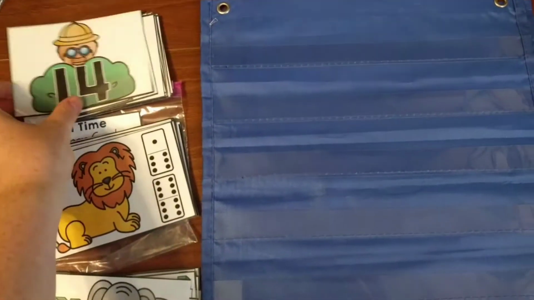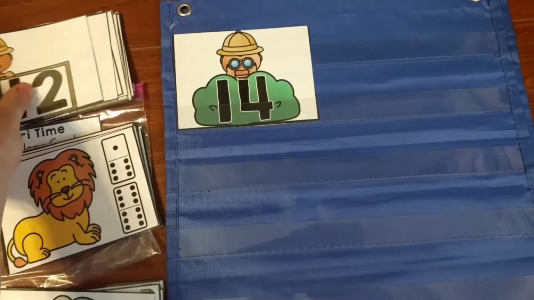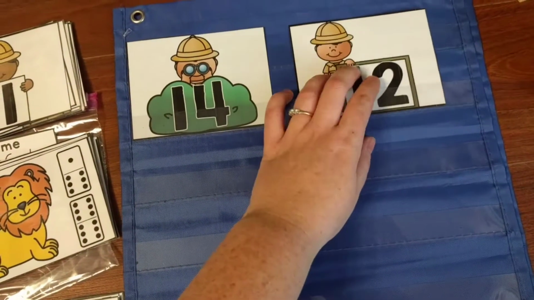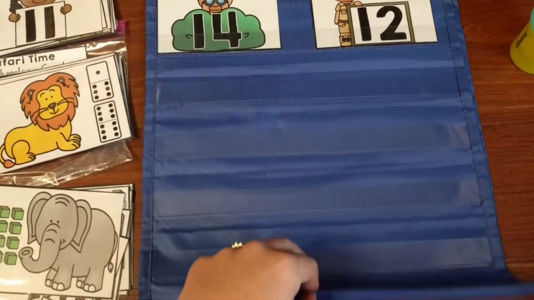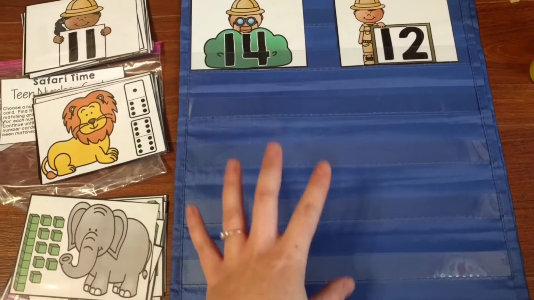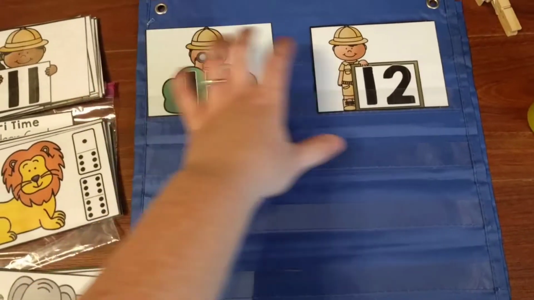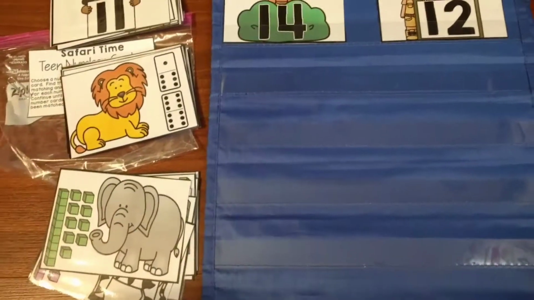What they're going to do is they're going to take numbers. I would do 2 at a time, so I would have them take 2 at a time. So here I took the numbers 14 and the number 12. I'm using a pocket chart to do this activity. You definitely don't have to have a pocket chart. You could just do it on the floor or on a desk. But take the numbers, and then you're going to match up the numbers here.